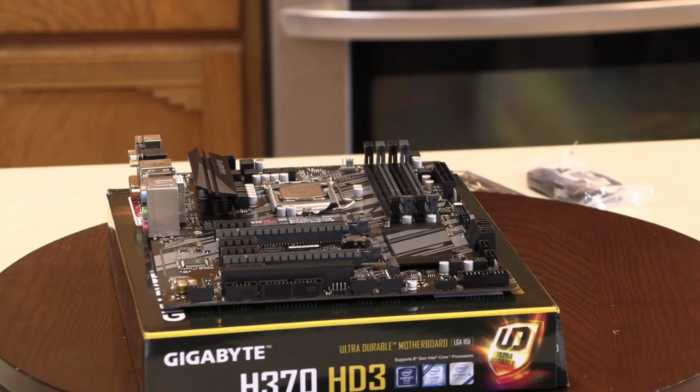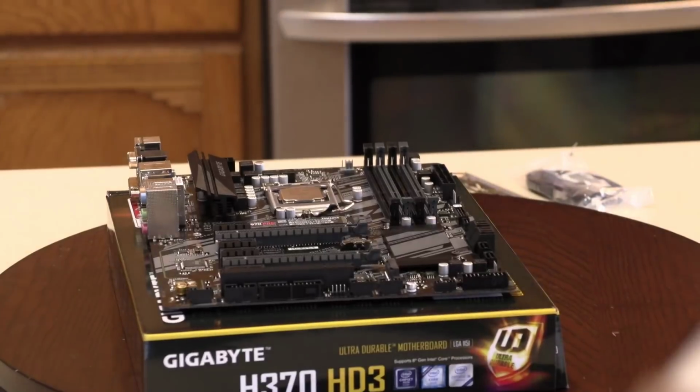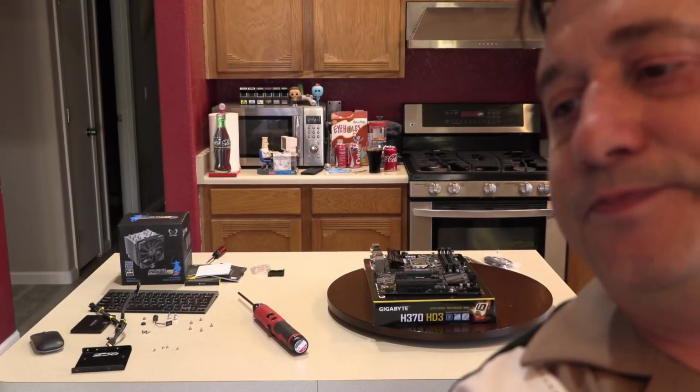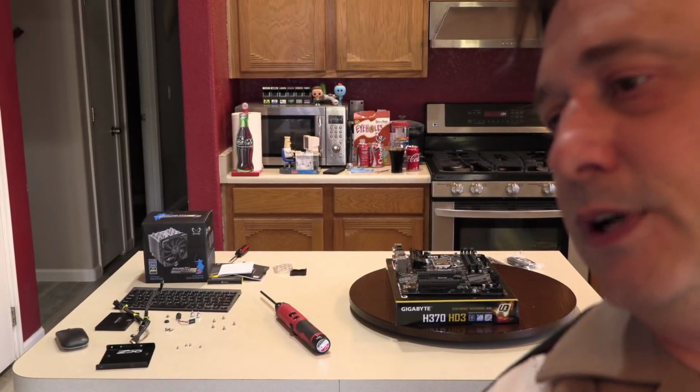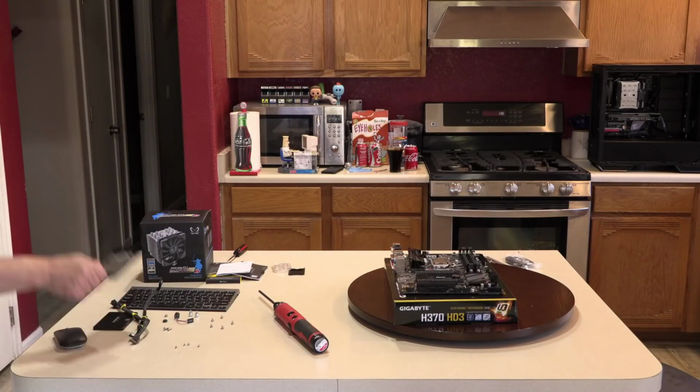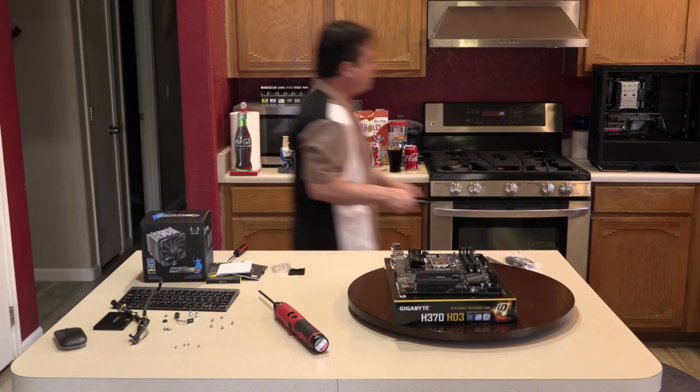So let's go back to the wider camera view here. Let's see. We'll go back a little bit more. That'll work. I don't need this for a while. This can move over here.